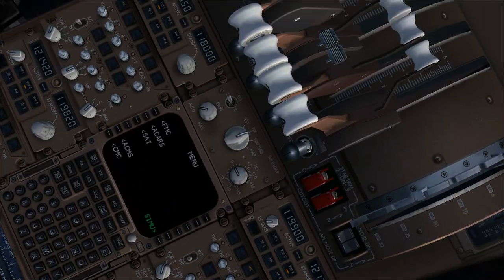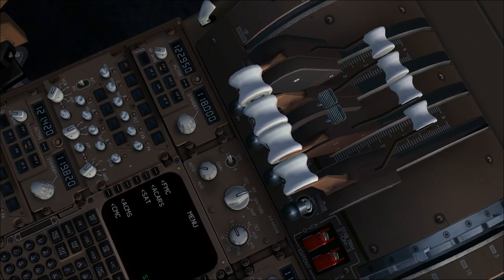Sorry for the visibility. Anyway, we have to check that the left radio tuning panel is set. As you can see, you can modify everything. You must check that the off light is off, because if you have off, the panel is completely off, both the audio control and the selector.